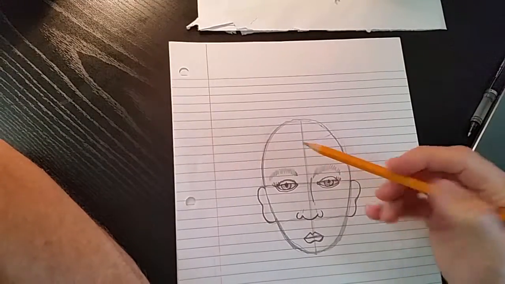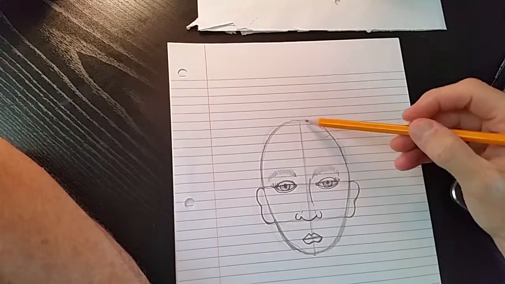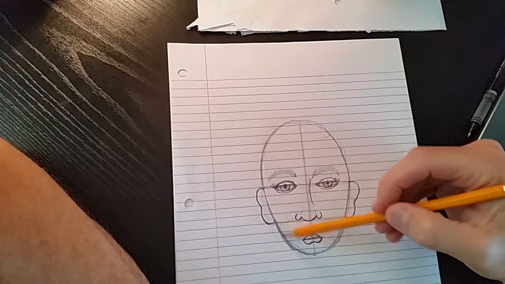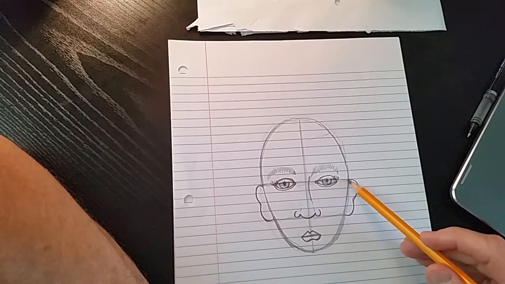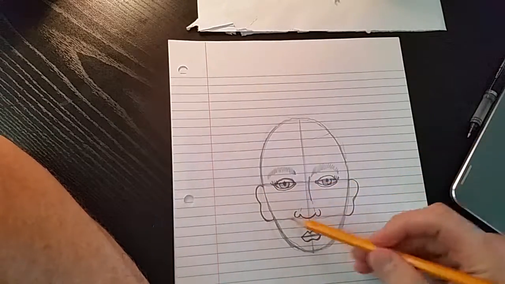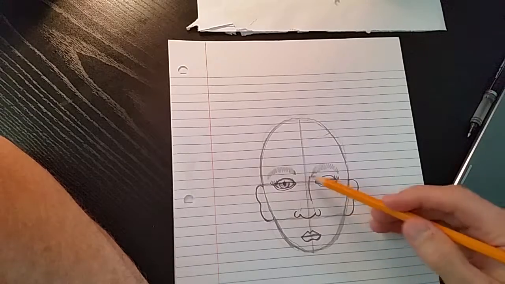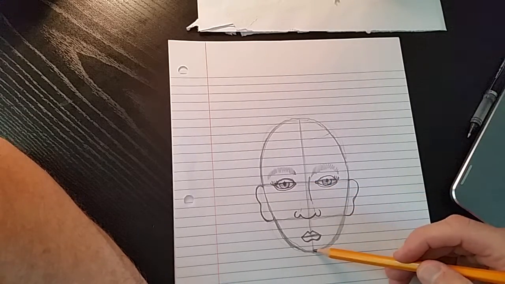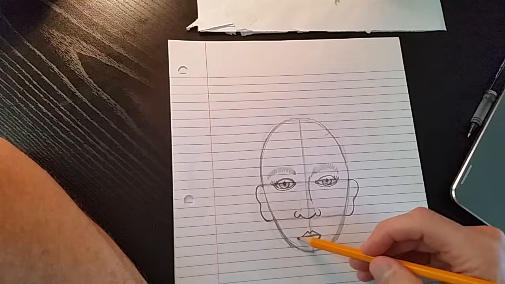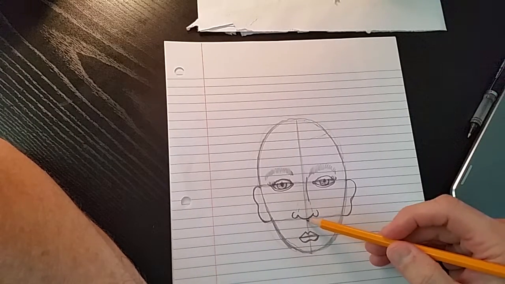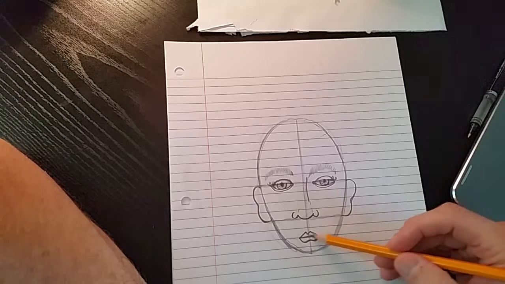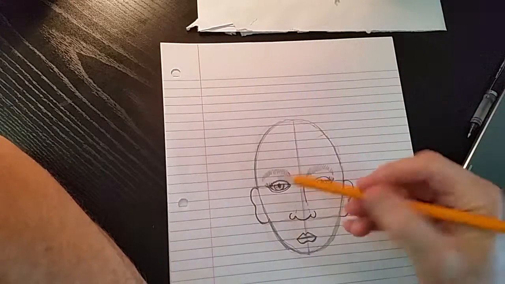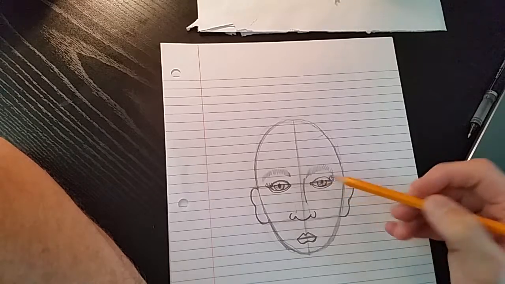Okay, so here's just a recap. We did an oval, right? Drew a line right down the middle, drew a line across the middle horizontally. We drew a line in between the middle line and the bottom. Then we drew another little line here in between the middle line and the bottom. That's your mouth line. Then we drew two circles for the eyes.